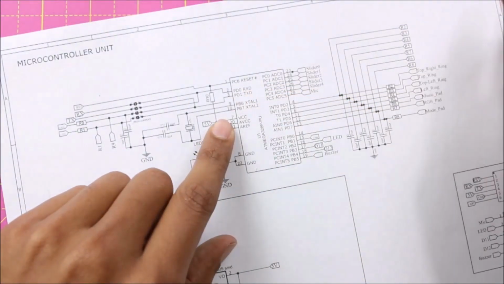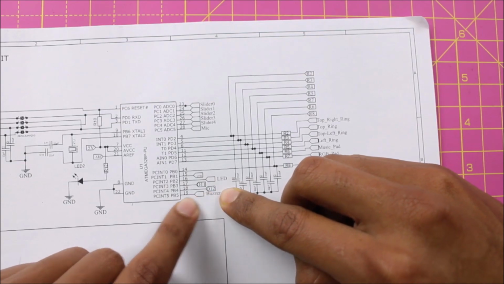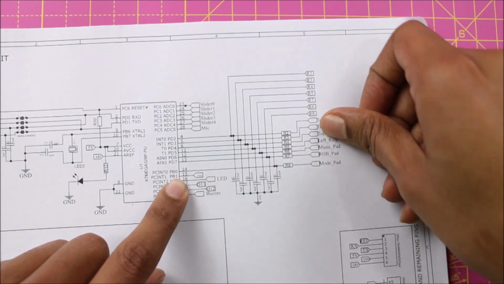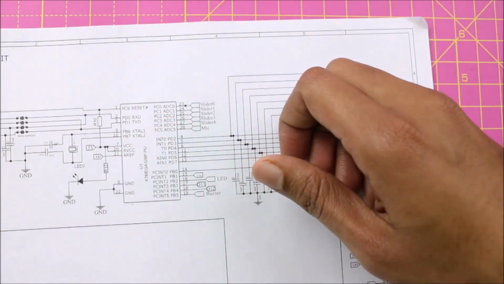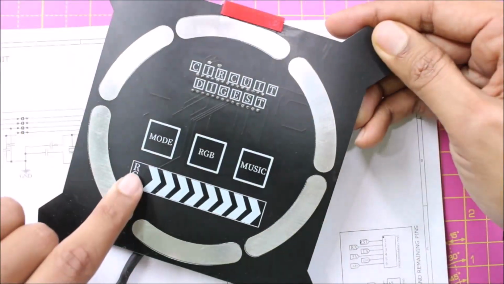Now moving on, we have connected a buzzer to this pin, and then we have connected our touch capacitive pads to all the GPIO pins. Just for easy understanding, let's call this the slider.